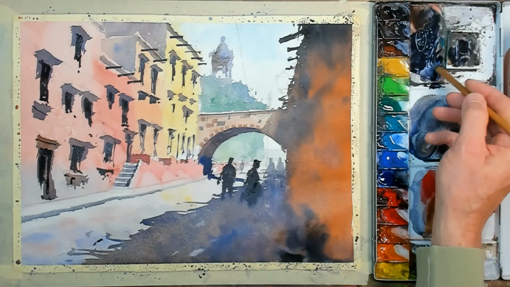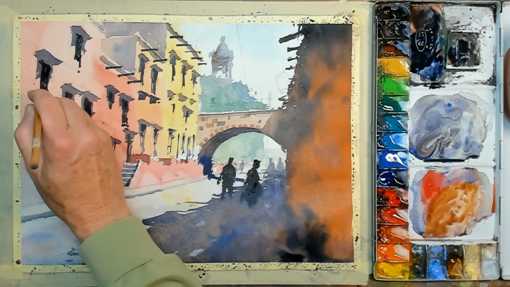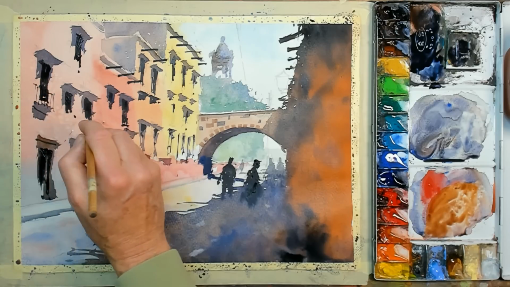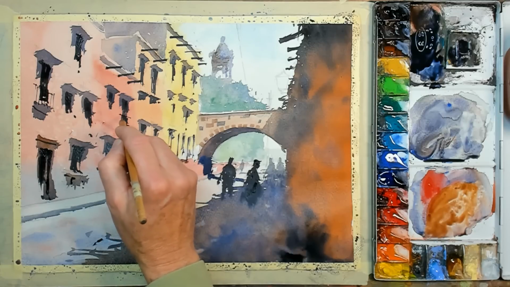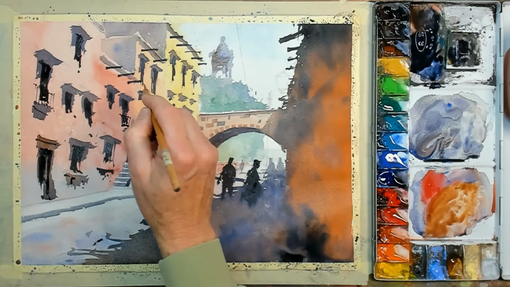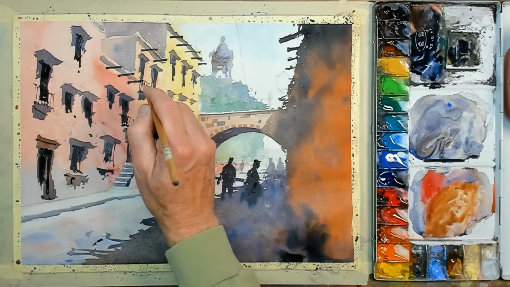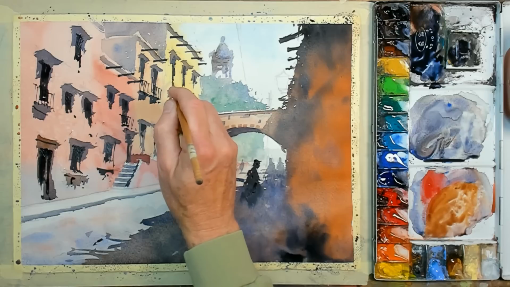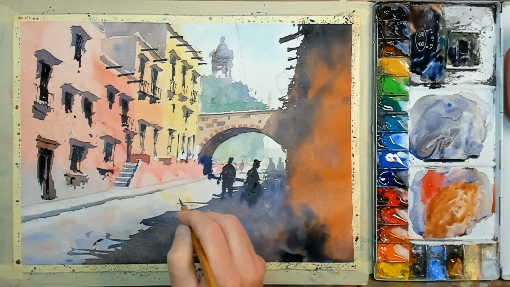Pick up some of this darker colour and just on those upper balconies. Right, not every single rail.